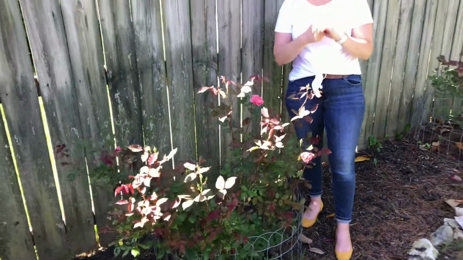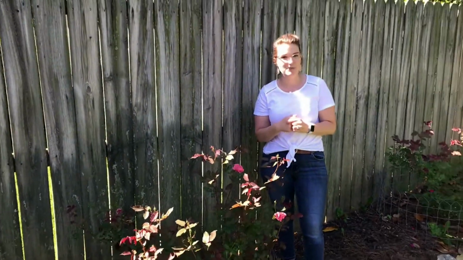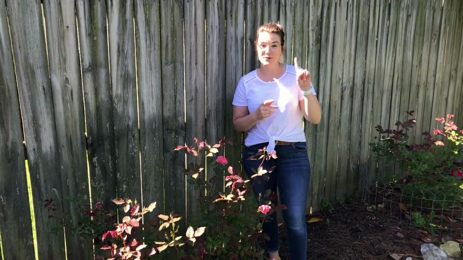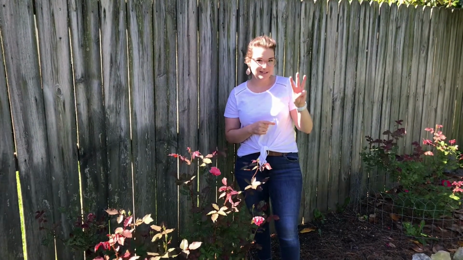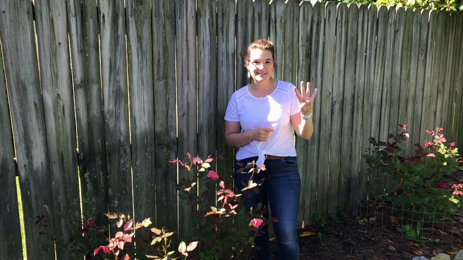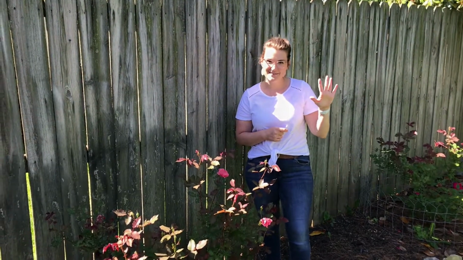So let's name the 5 parts of the flower together one more time. We have the roots, the stem, the petals, the pollen, and the leaves.